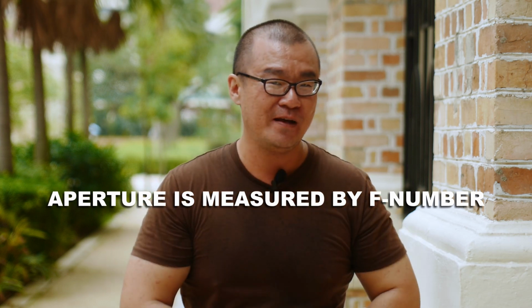The smaller the f number, the bigger the opening is. The larger the f number, the smaller the opening is. So it's the opposite. I was also confused when I started out in photography. It took me a while to realize this.